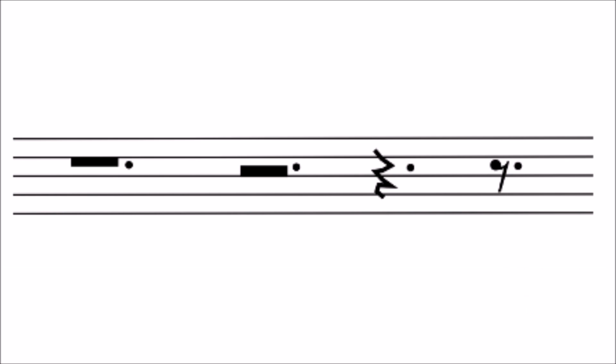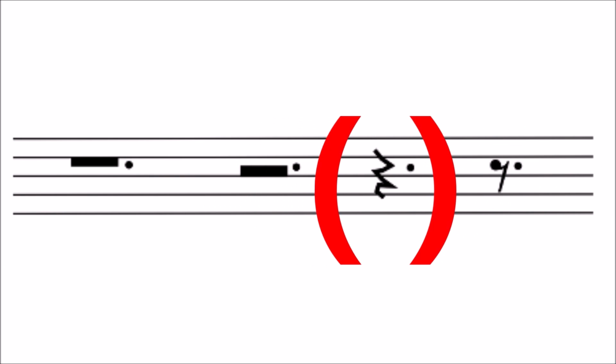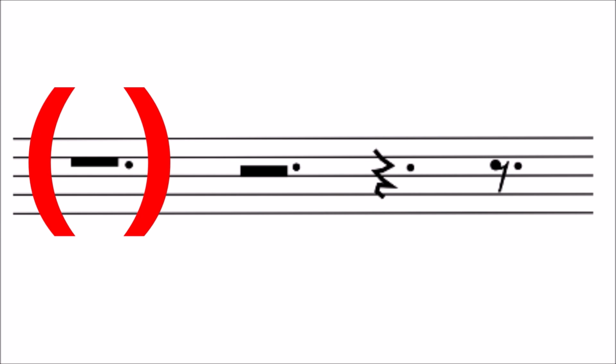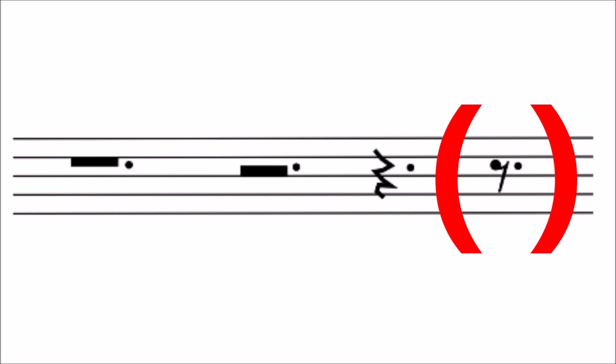For instance, the value of a dotted quarter rest is 1 plus half equals 1.5. The value of a dotted whole rest is 4 plus 2 equals 6. The value of a dotted eighth rest is half plus quarter equals 3/4.